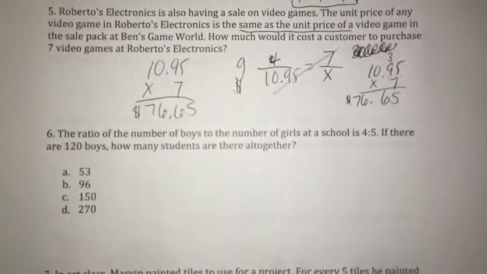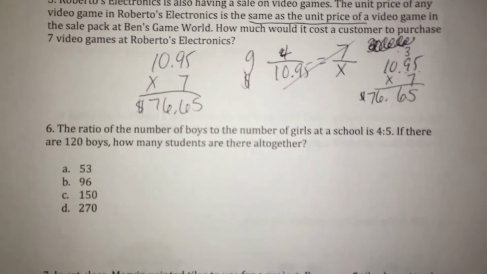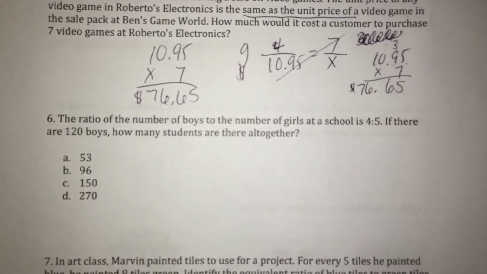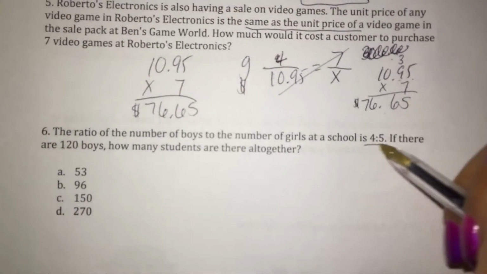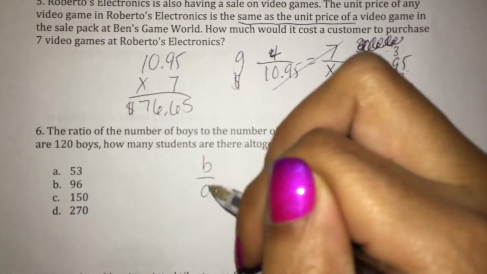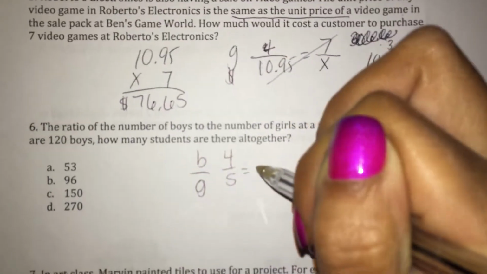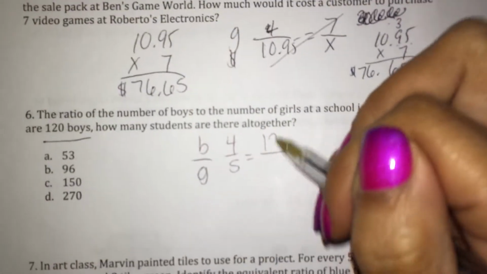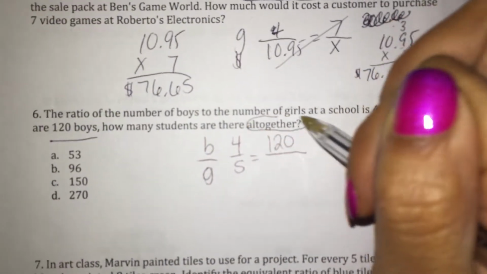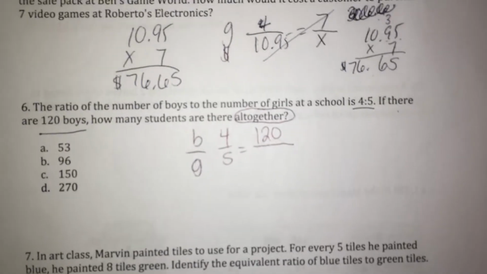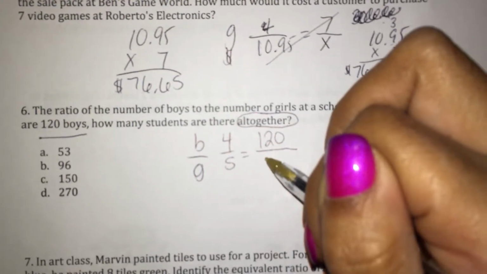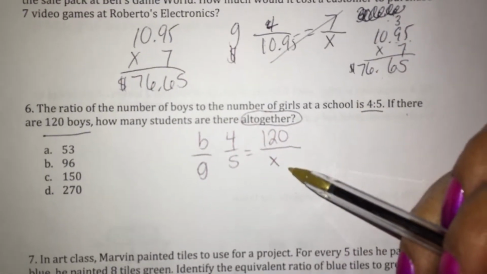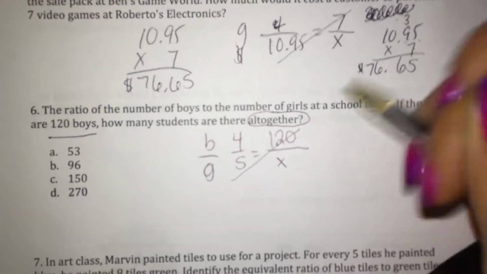Let's do one more before we go to part 2 because we're at 10 minutes already. The ratio of boys to the number of girls is 4 to 5. So boys to girls is 4 to 5. If there are 120 boys, how many students are there all together? Okay, well, I don't really know because I don't know how many girls there are to figure out all together. But I can cross multiply here.